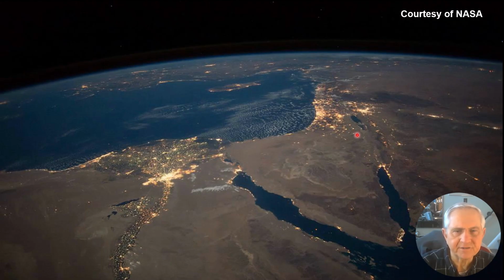And further up, you can see Jerusalem, the Dead Sea, Amman, Tel Aviv, Cyprus off in the distance, Turkey. It gives you an idea, an amazing picture from a NASA satellite.